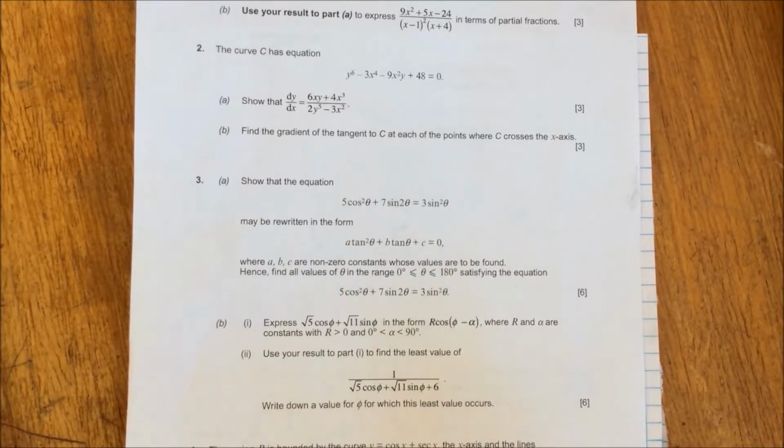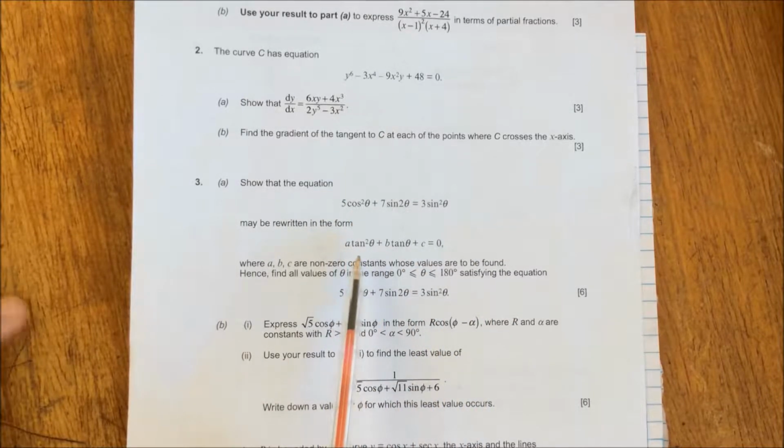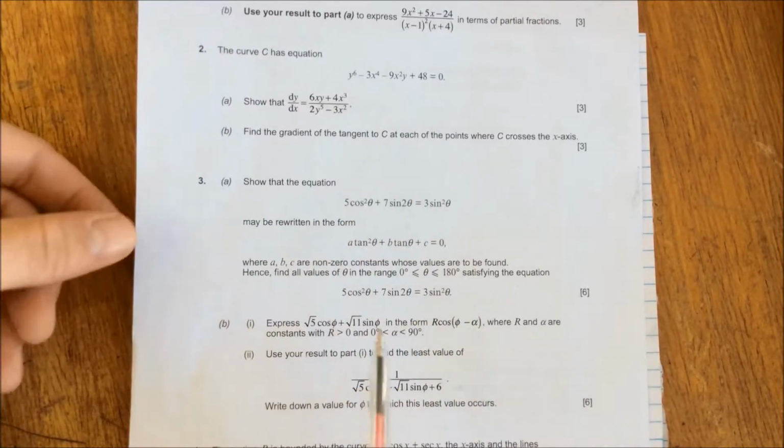Right, question 3 on the 2017 C4 paper. Looks an absolute stinker. Show that that equation equals that, and then hence, solve that. It's actually not that tricky at all. There's your little clue. We've got a sin 2 theta. This is a double angle question. We've got cos squared and sin squared, and we've got to turn them all into tan. So we're just looking to use a couple of identities and set up a little quadratic and factorize it. So this is how you do it.